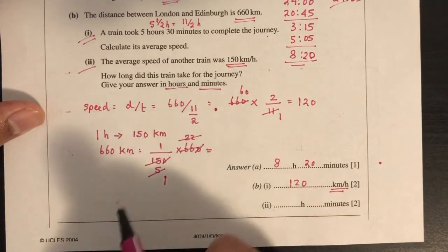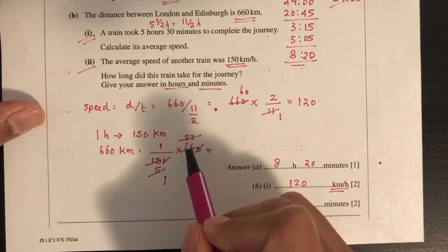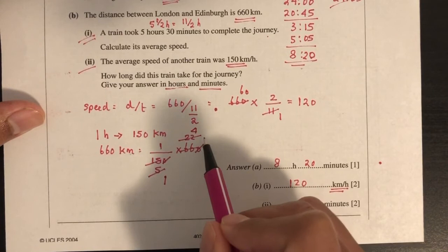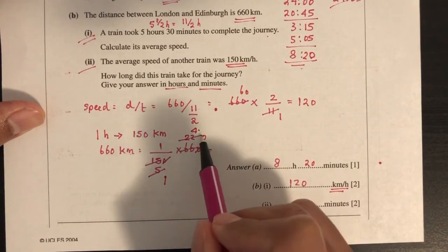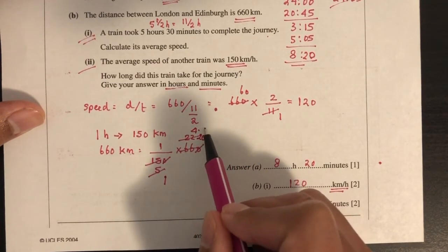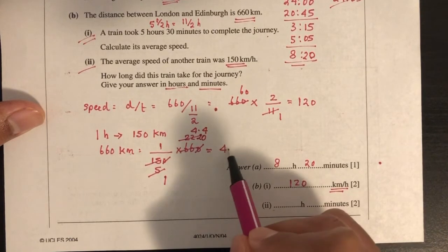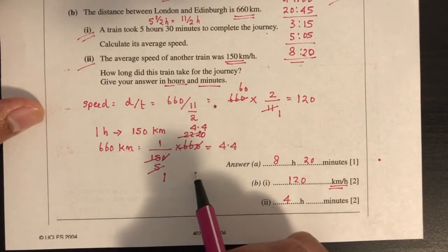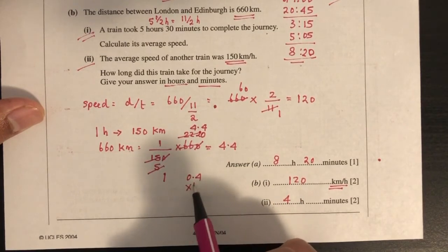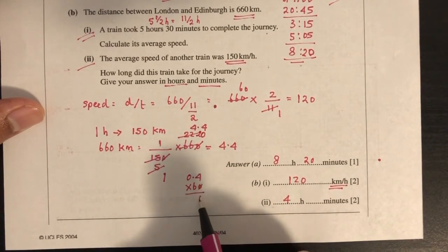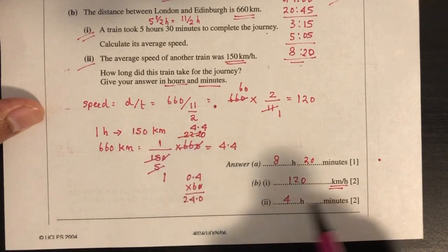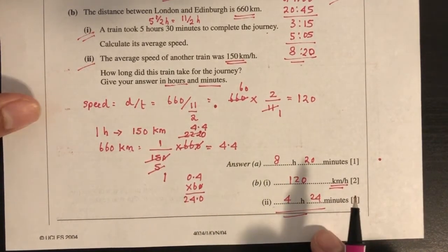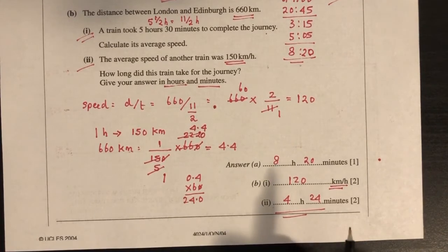So it will take 4.4 hours. So 4 hours and 0.4 hours. So 0.4 times 60, that will be 24 minutes. So this is your answer for part 2, which is 4 hours and 24 minutes.